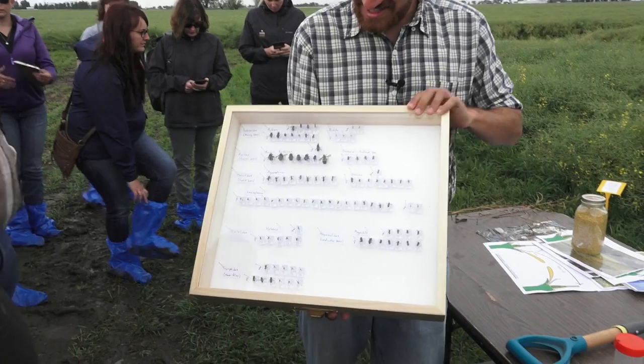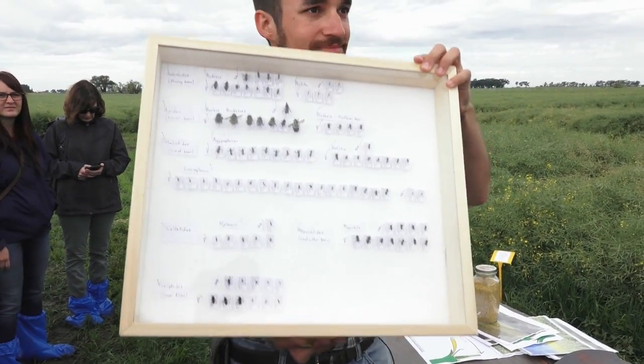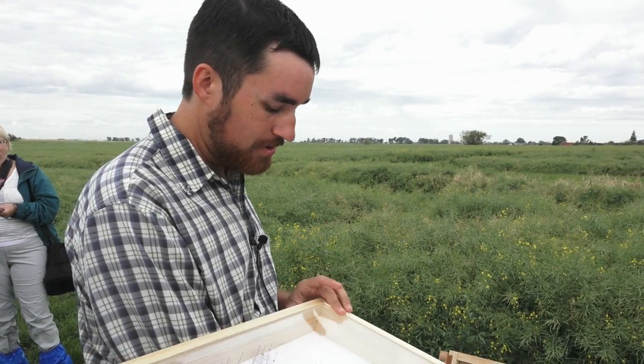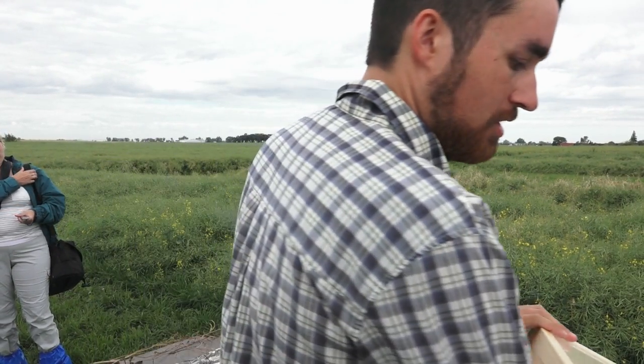Jumbos. Yes, exactly. Did you catch all these yourself? Yes. Well, the bumblebees, one of my assistants caught up near Grand Prairie. But the rest of these I caught all myself.